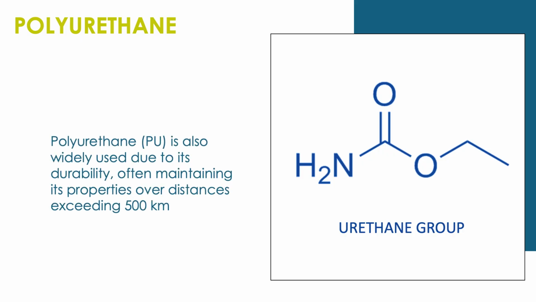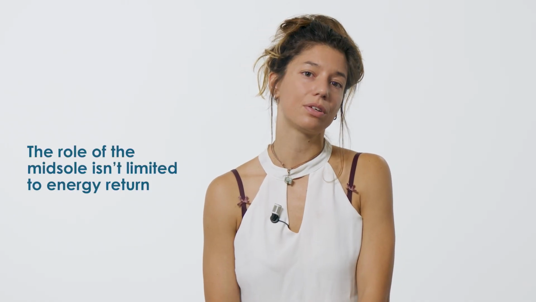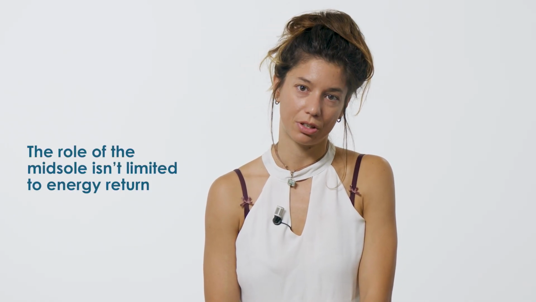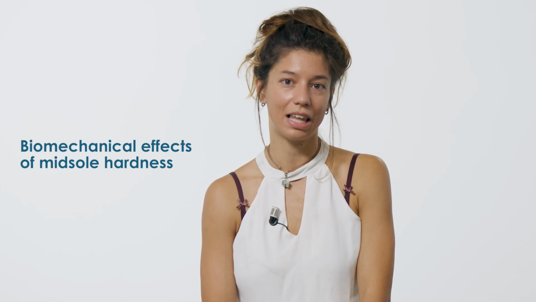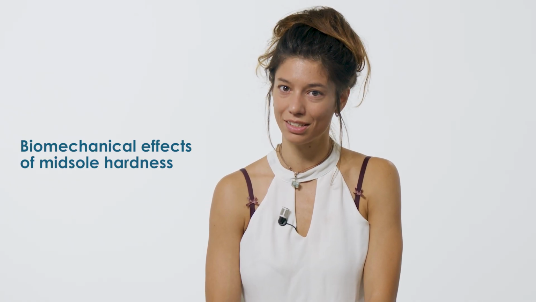Alongside EVA, polyurethane, PU, is also widely used due to its durability, often maintaining its properties over distances exceeding 500 kilometers. However, the role of the midsole isn't limited to energy return. In recent years, there's been growing attention to the biomechanical effect of midsole hardness.